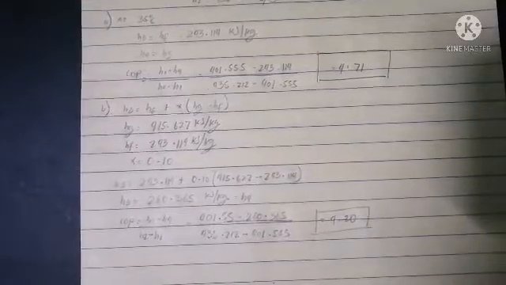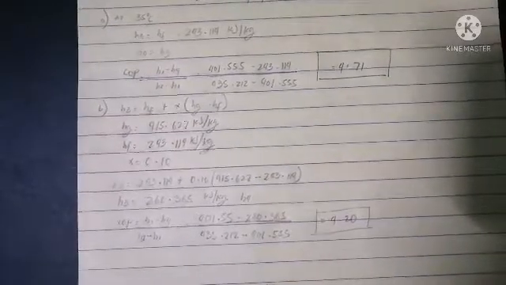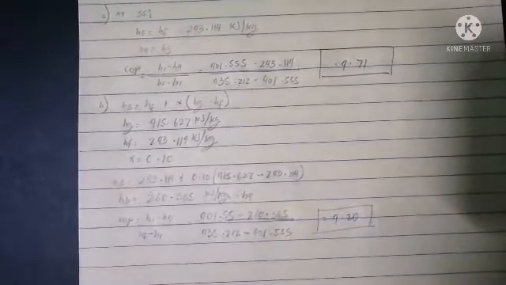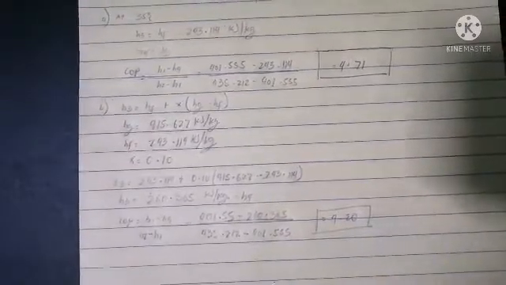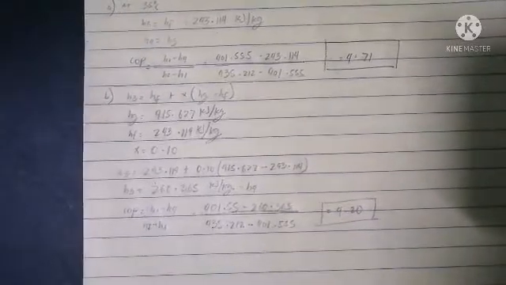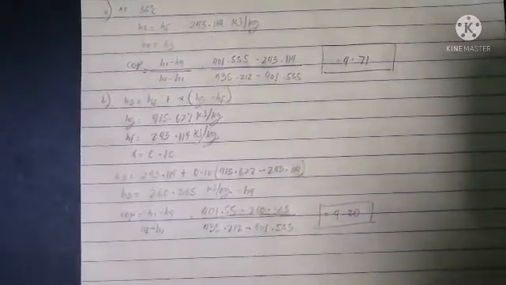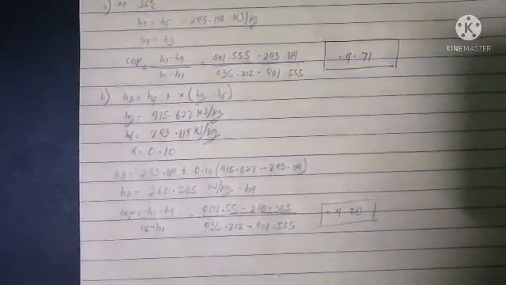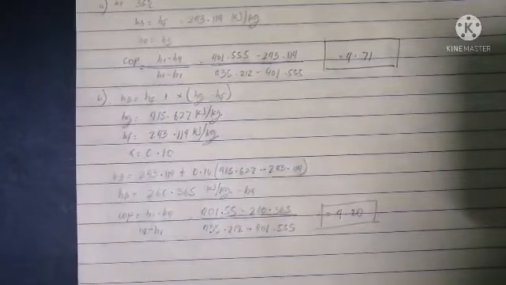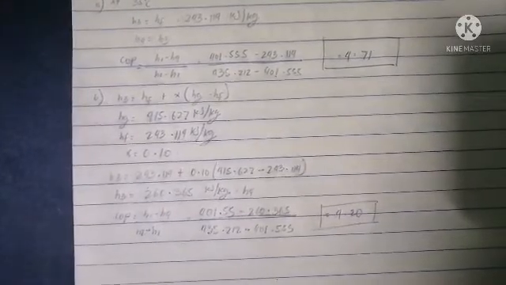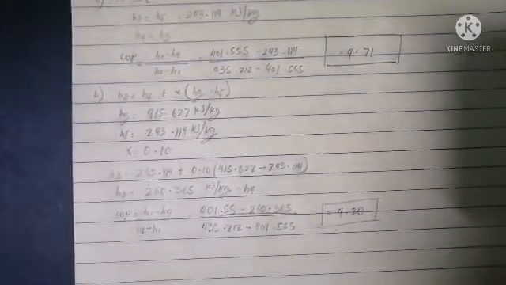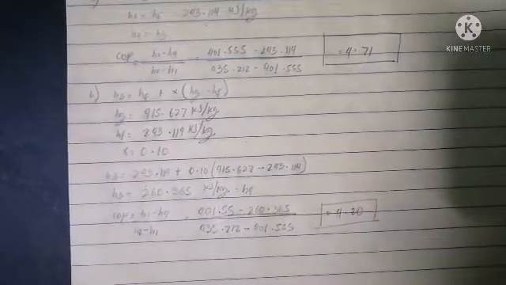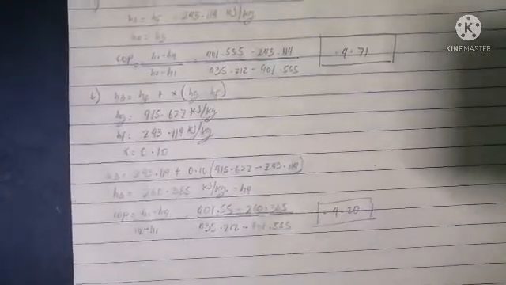So h_g equals 415.627 kilojoules per kilogram. Our h_f equals 243.114 kilojoules per kilogram. So our x is 0.10. So h3 equals 243.114 plus 0.10 times 415.627 minus 243.114. So our h3 equals 260.365 kilojoules per kilogram. So that's equivalent to h4.